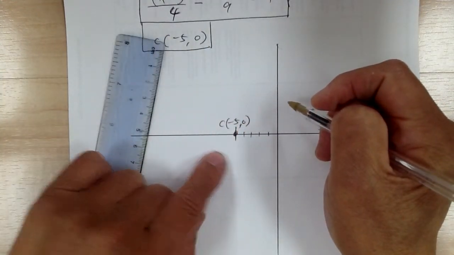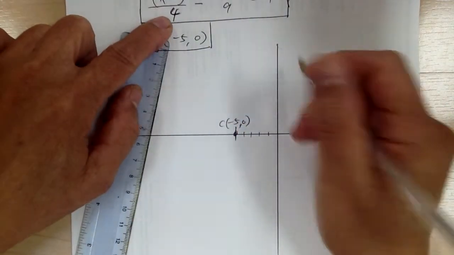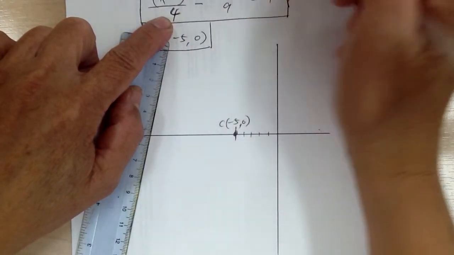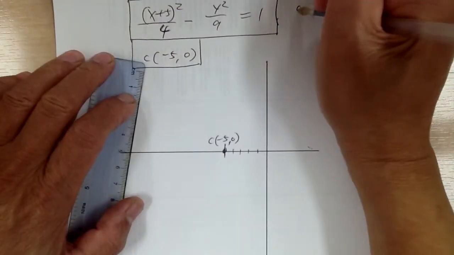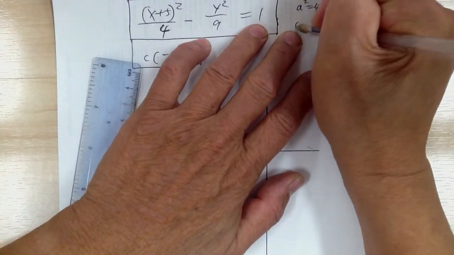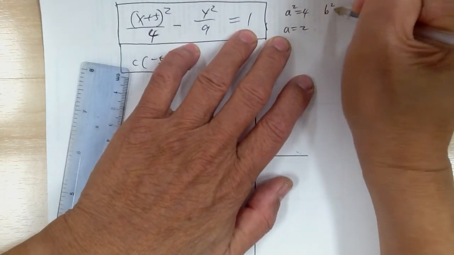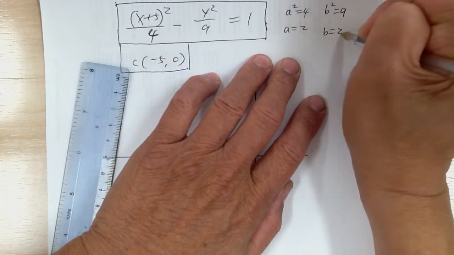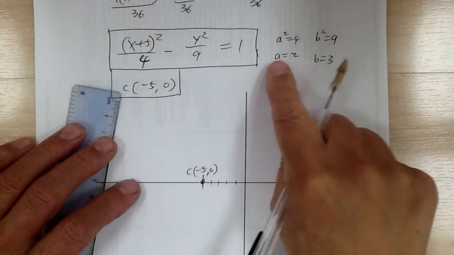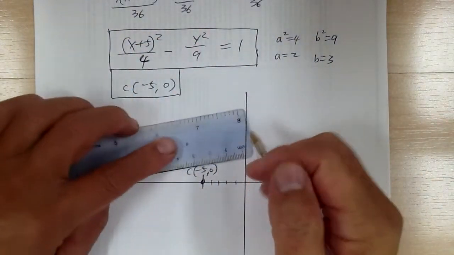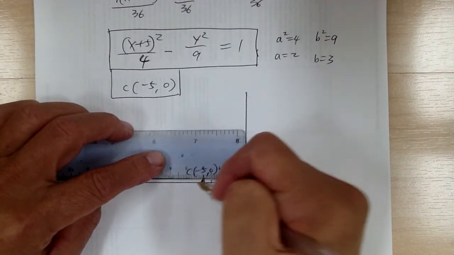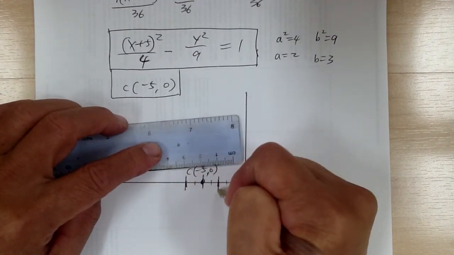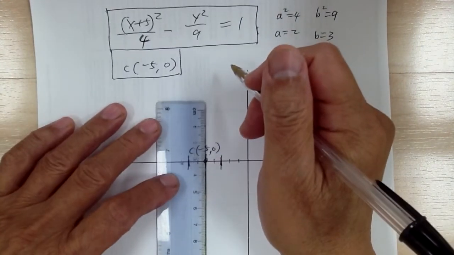Okay, now we have to draw the box. So from this, you can see you have to go 2 in the x direction. So let's do all this first. So you got a squared equal to 4. So a equal to 2. b squared equal to 9. So b equal to 3. Okay, so you have to go 2 in the x direction, 3 in the y direction. So 2 in the x direction and 3 in the y direction.